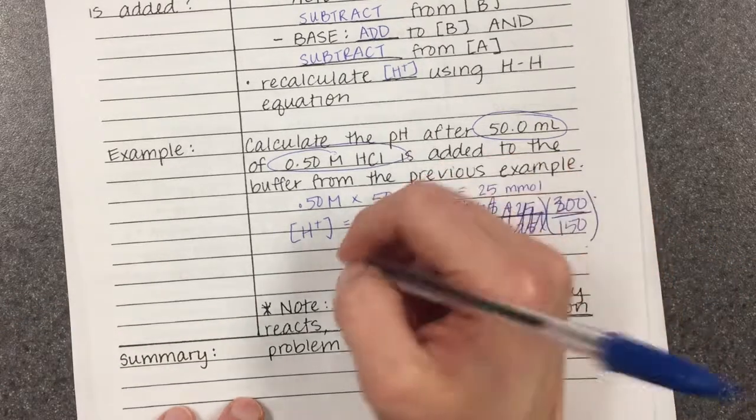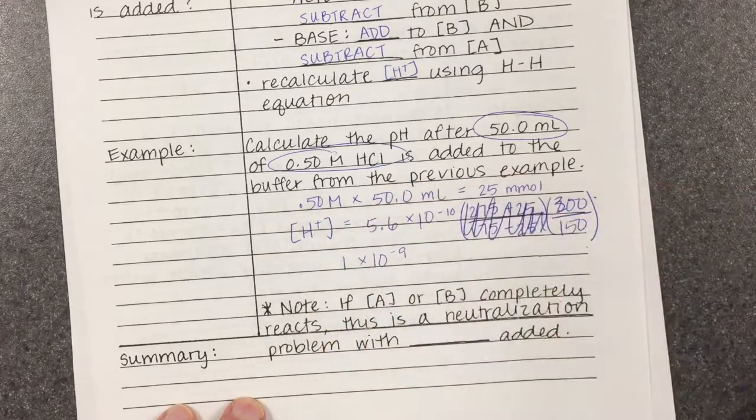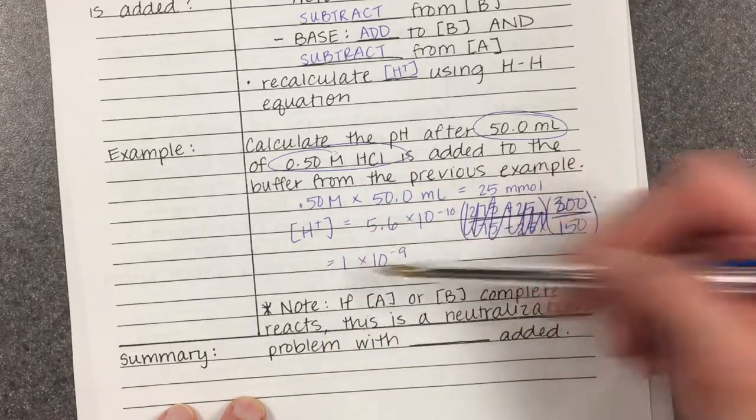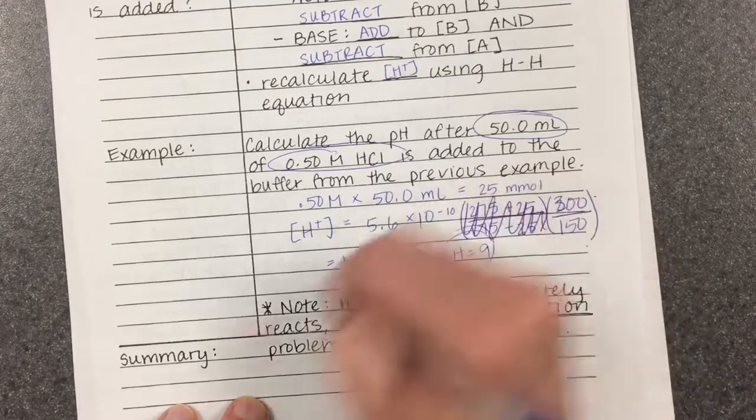And my calculator gave me 1 times 10 to the negative 9th. So that's the hydrogen ion concentration. If I negative log that, since it's 1 times 10 to the negative 9th, I already know that the pH is going to be 9.